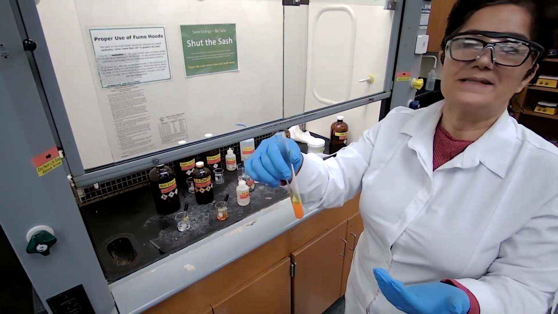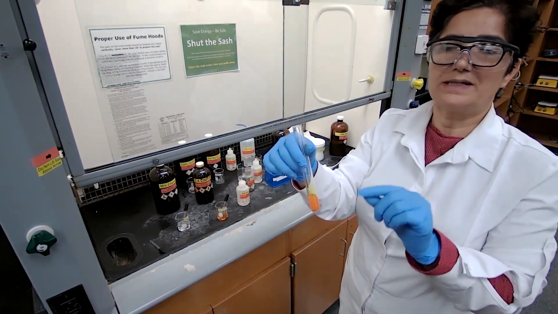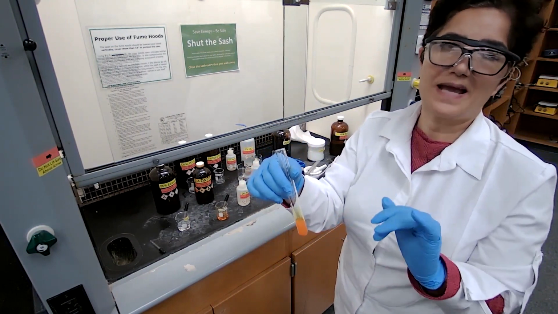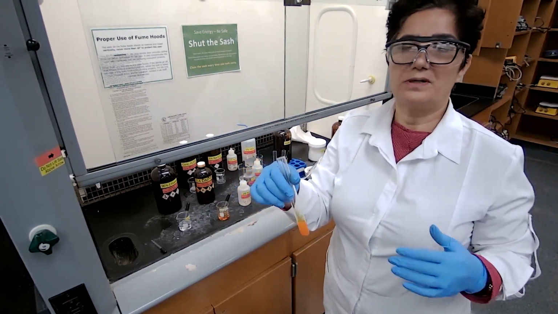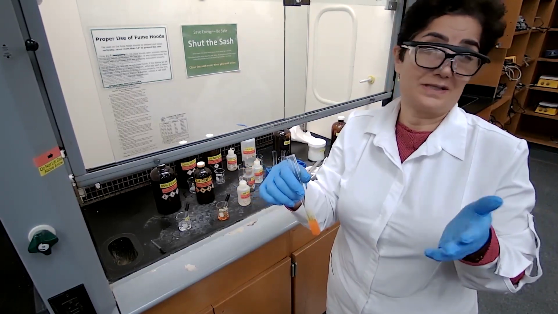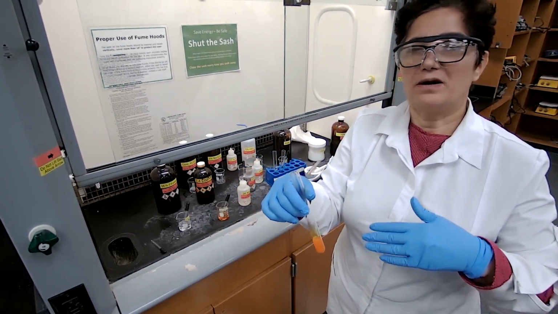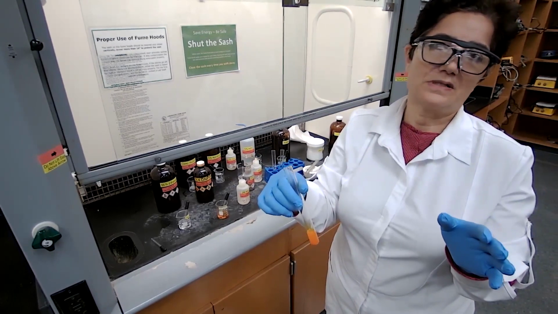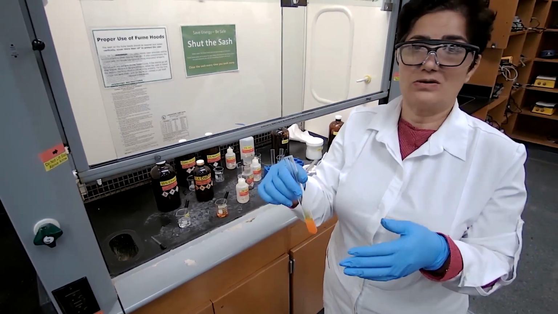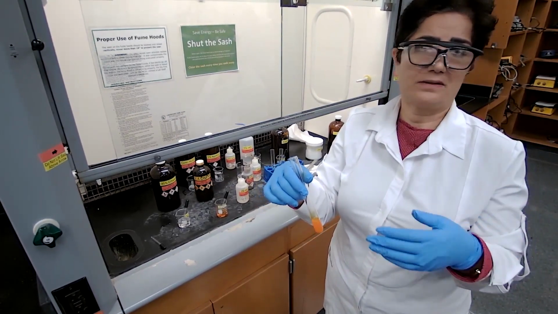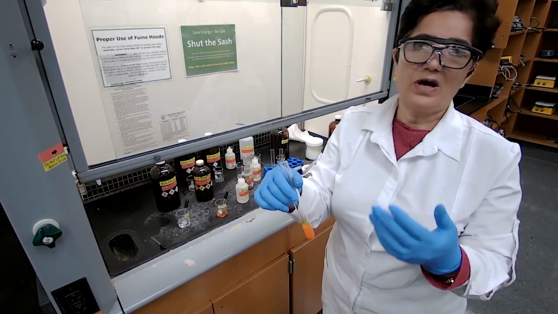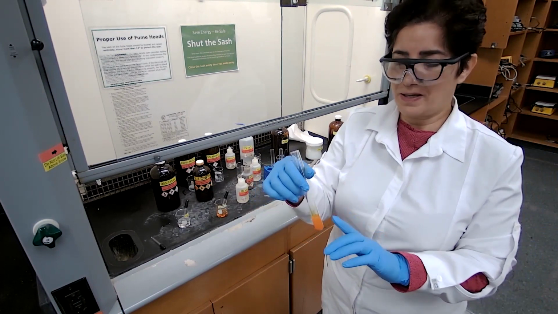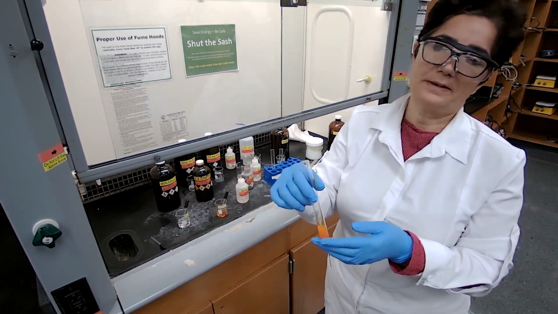Now, we already know it's a ketone. What would be our next step to determine the name of this ketone? We have the melting point for this unknown. The melting point was around 46 to 47. There are a few ketones that have a melting point between 40 and 50. And we cannot depend on one physical property.